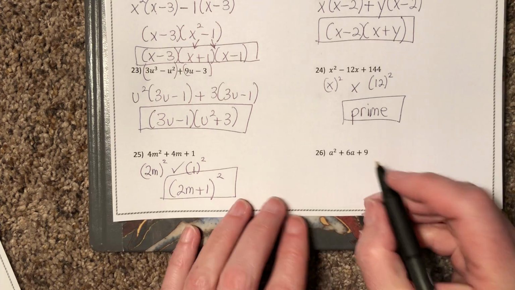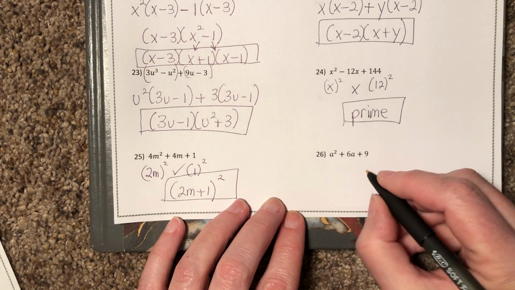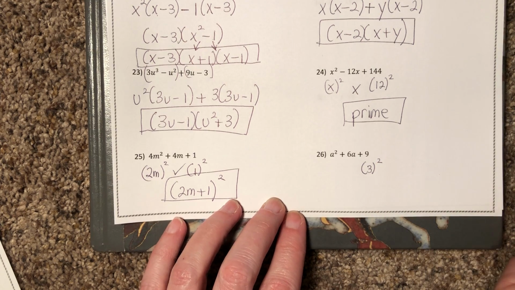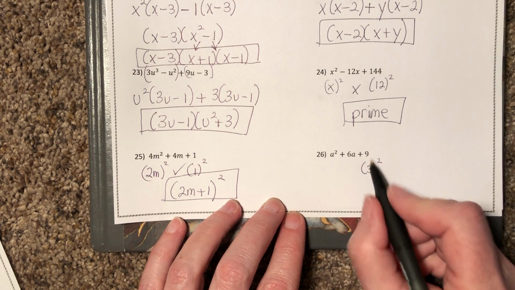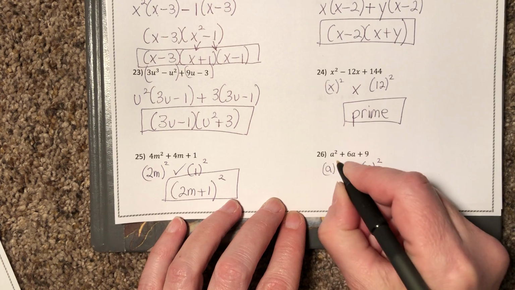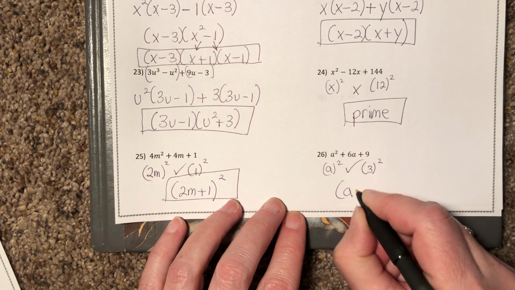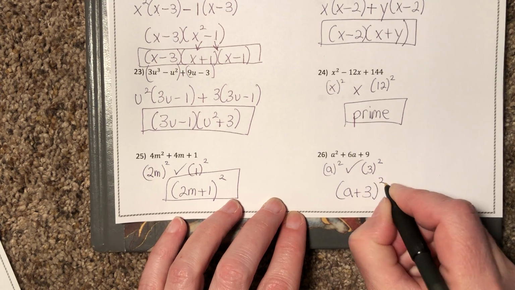Okay, and number 26 could be a perfect square. There's no GCF. I am checking every time. You're going to have to check much more carefully. Pulling out a 3 is the square root. A is the square root. 3a doubled is 6a. So you get a plus 3 squared.